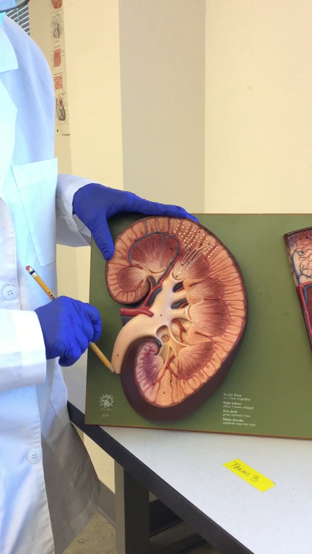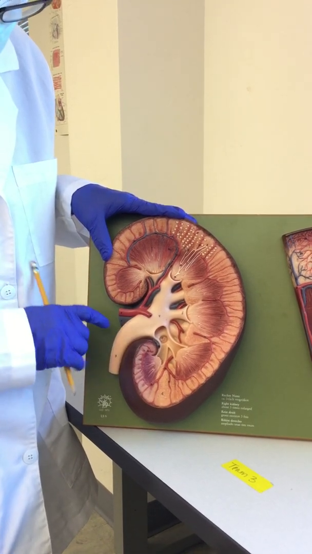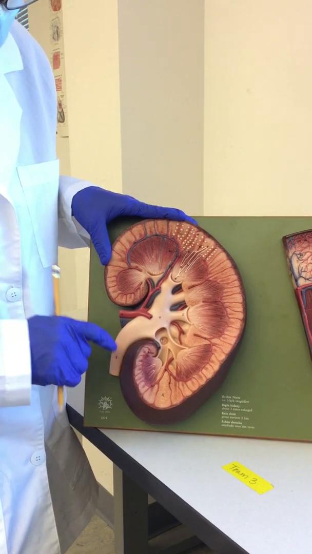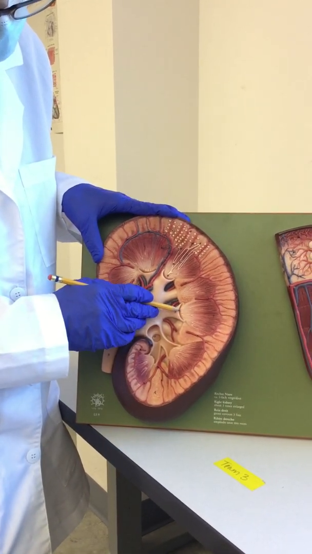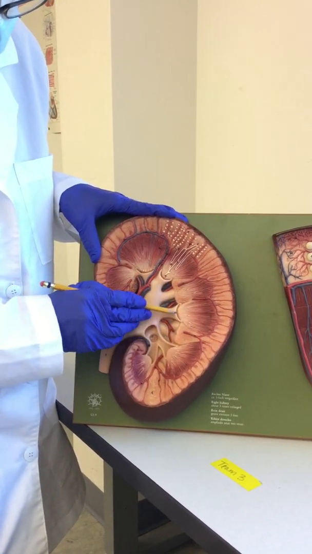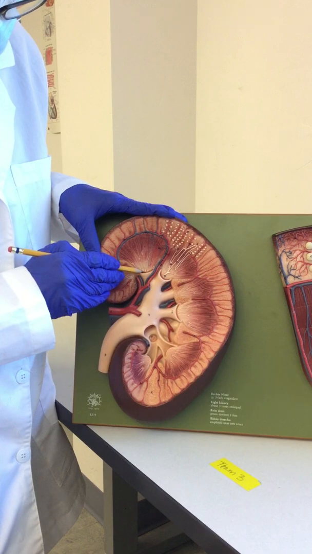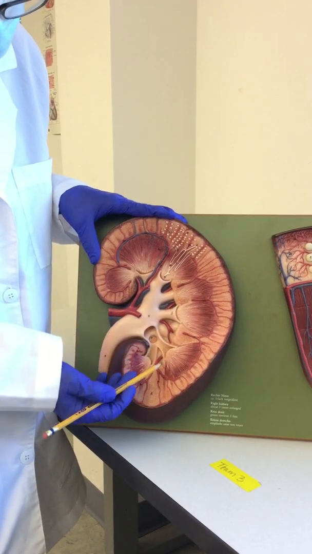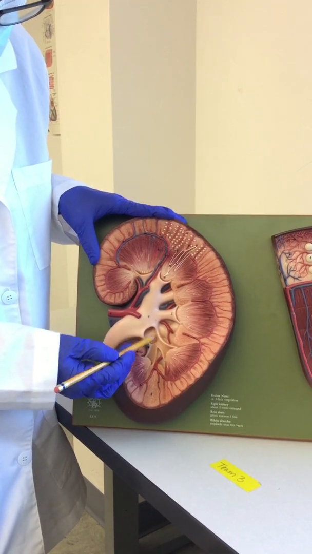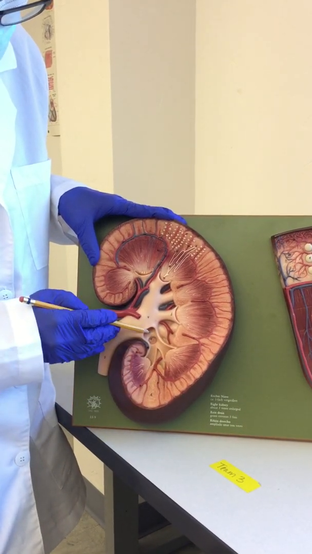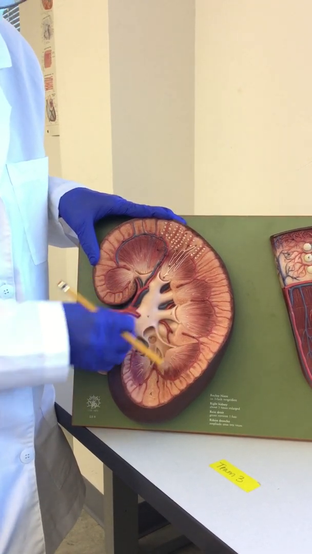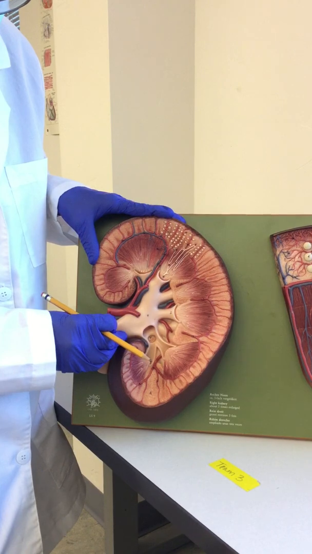And outside of this hilum we have the ureter. The ureter brings the urine from the kidneys into the urinary bladder. And then at the tip of the renal pyramids we have minor calyces, which are this. The minor calyces, 2 to 3, join to form a major calyx, which is this. And then 2 to 3 major calyces form this funnel-like structure that is called the renal pelvis.